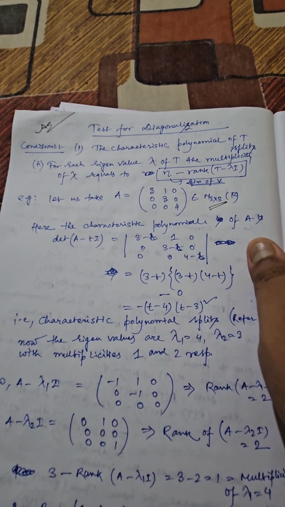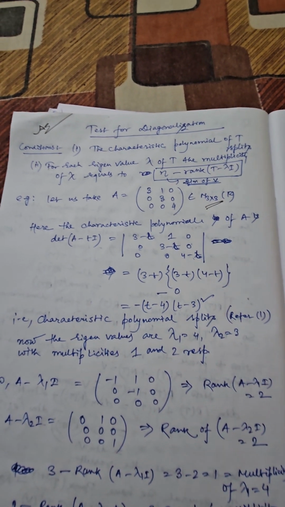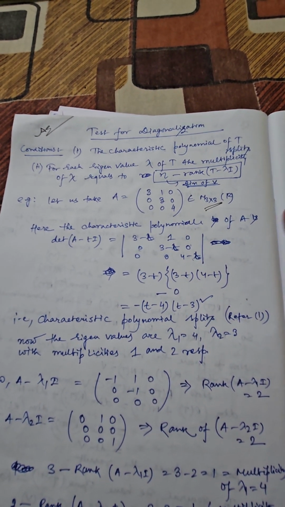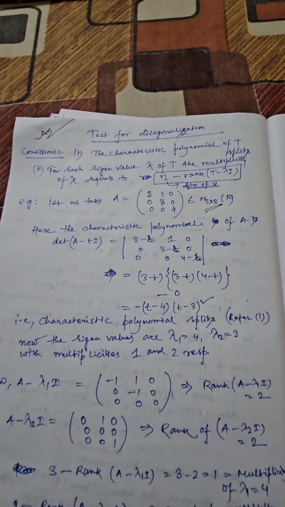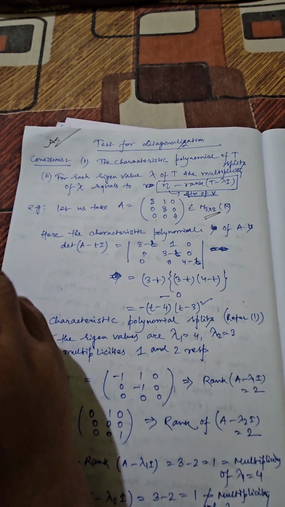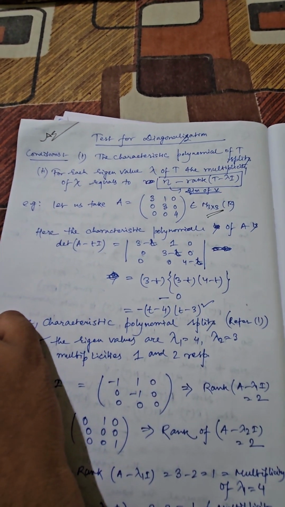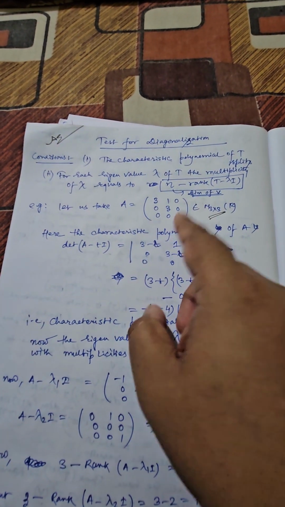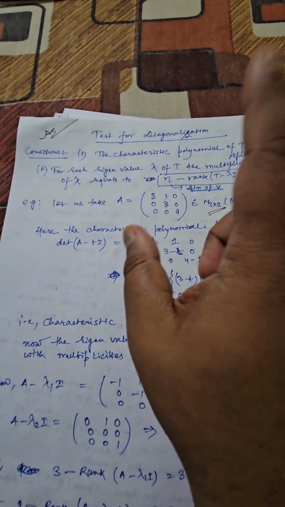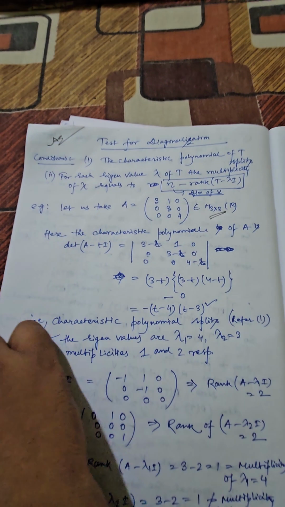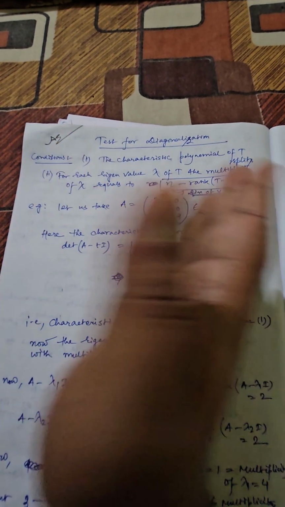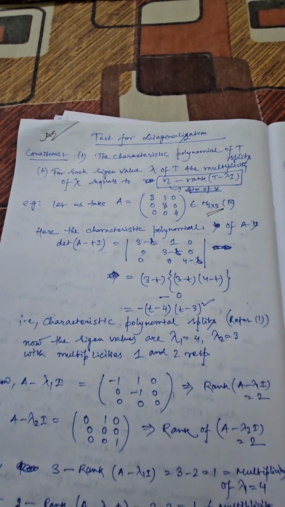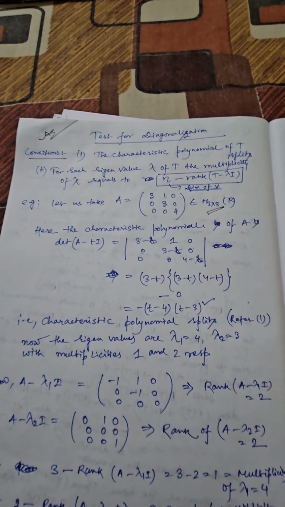But even if the eigenvalues are identical in some cases, for example 1, 1, 2, then it may or may not be diagonalizable. So we need a concrete result by means of which we can test whether the given structure is diagonalizable or not. That's why we have this alternative criteria, and this technique is very useful not only for honors examinations but also for competitive exams like NET, SET, etc.